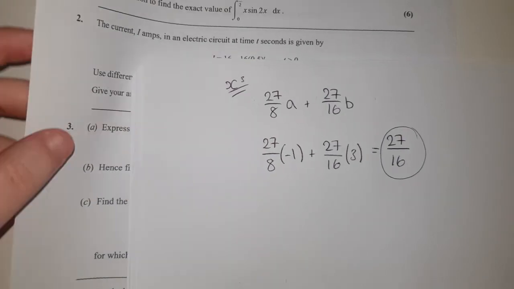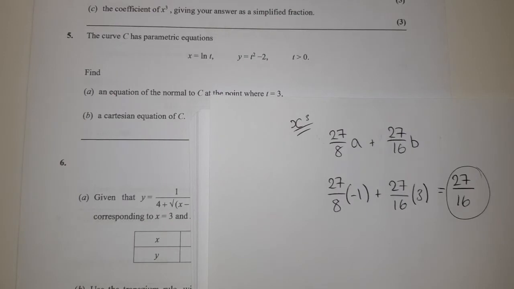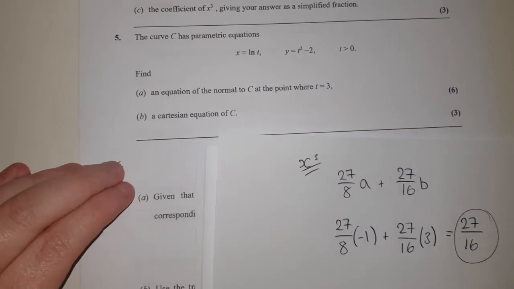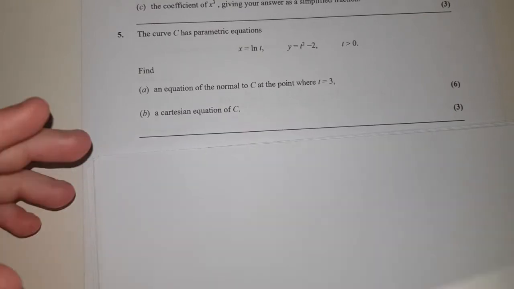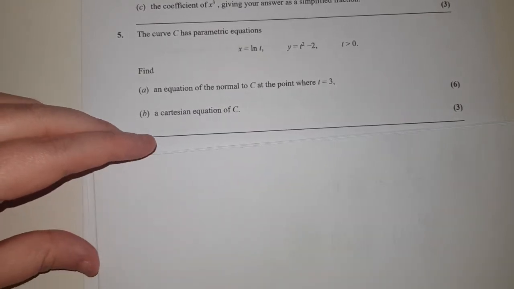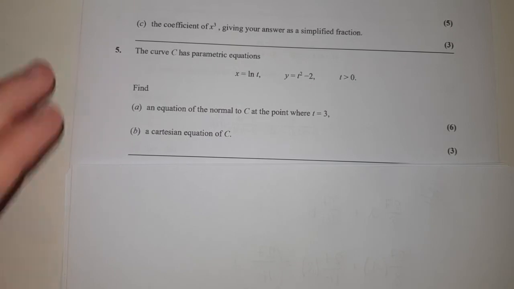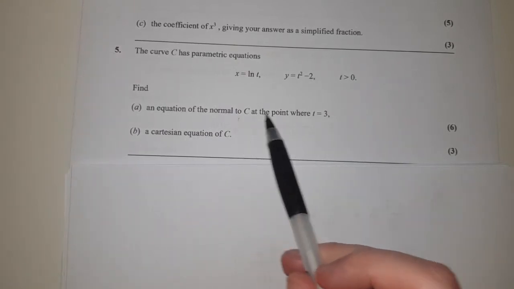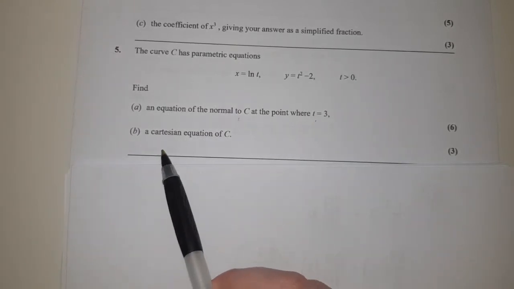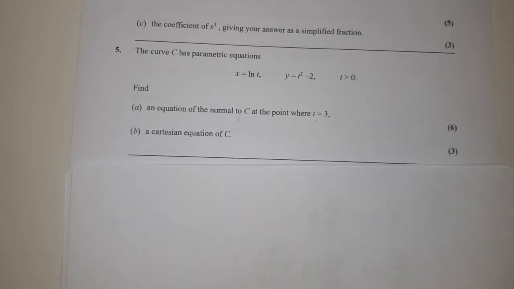Right, if we look at the next question, question 5. Sorry, awful lot of pieces of paper. Question 5, we are looking at parametric equations. So you're going to find the equation of a normal at the point where t equals 3, and then we're going to find a Cartesian equation.